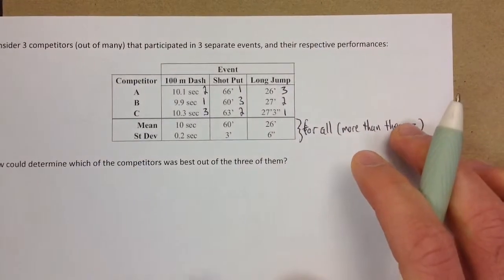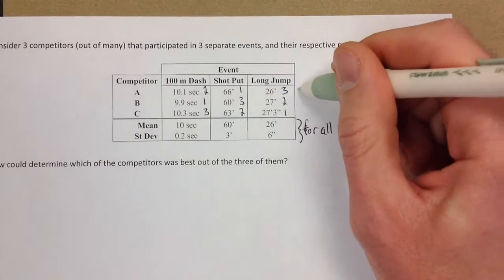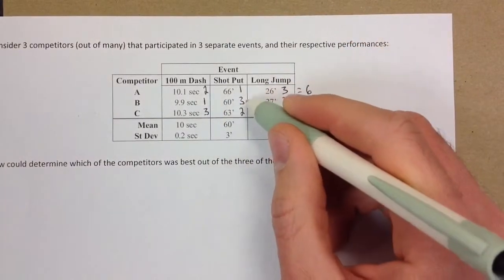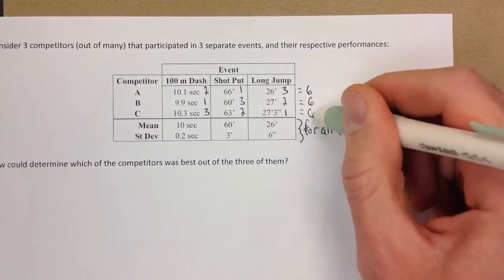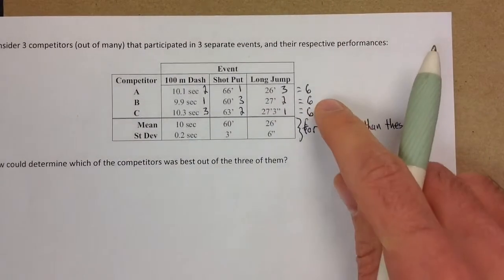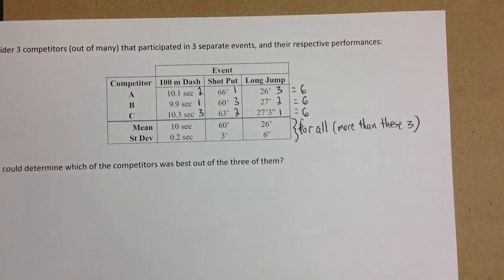Okay. Now, if you use these as scores, let's add them up. 2 plus 1 plus 3 equals 6. 1 plus 3 plus 2 equals 6. And 3 plus 2 plus 1 equals 6. Well, you might come away with this saying that the competitors are equivalent. But that's a simplistic conclusion, I think. I would say that the competitors are each better at different things. I agree with you.